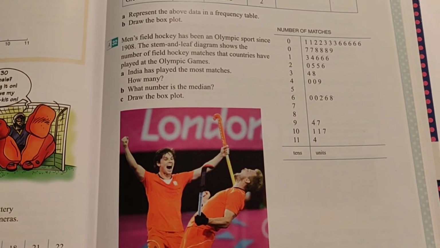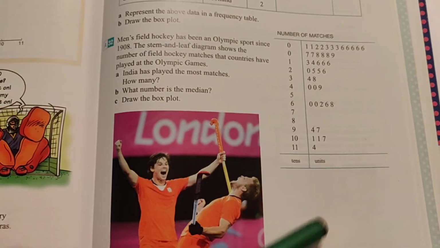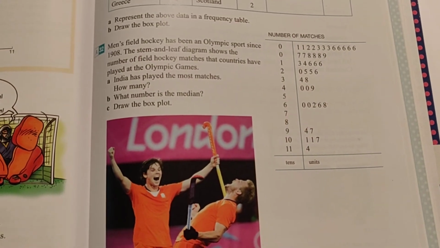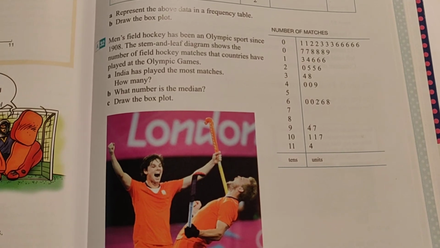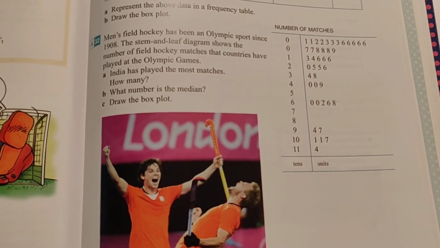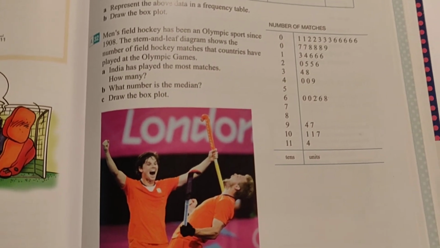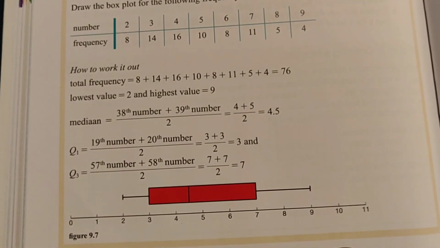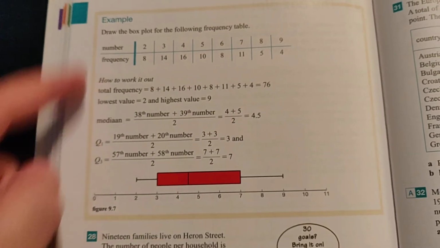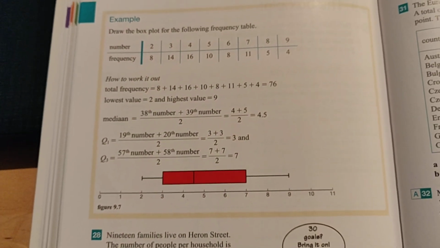Now for all of them, you have to take a look at the data, figure out what the median is, figure out what Q1 is, figure out what Q3 is, and the highest and the lowest value, and then you can make a box plot, which again looks like this. Here's also an explanation, see that? This is how you do all of that.